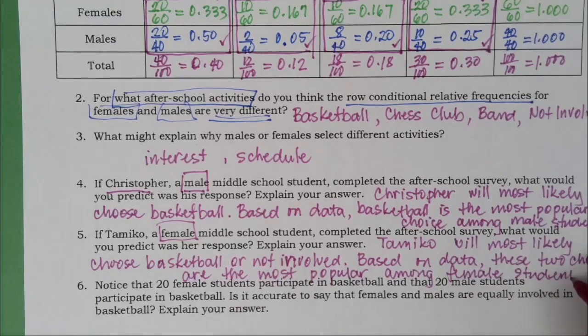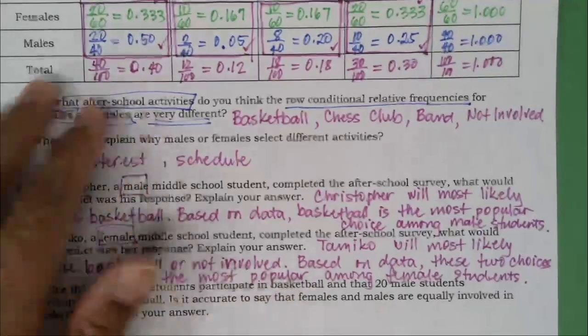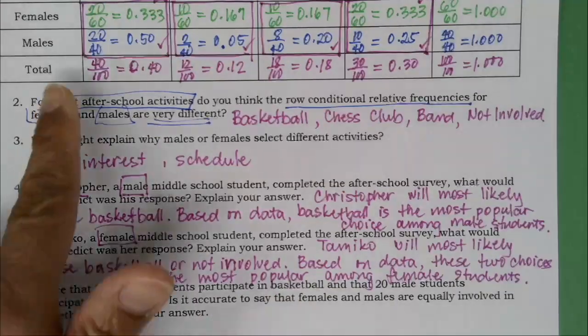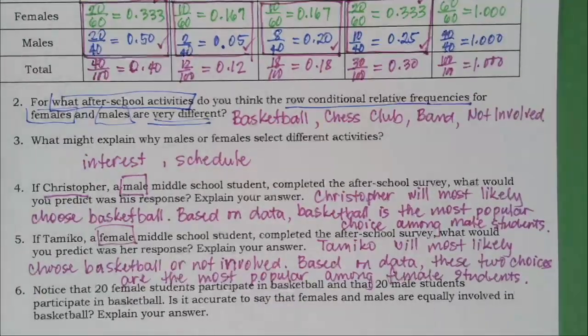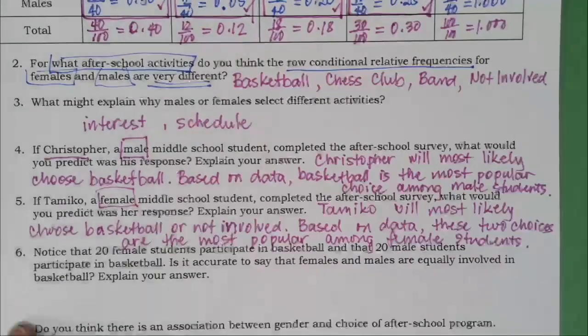All right. So that's it. Okay, because whatever is most popular based on data, that's most likely the choice of a person of a certain gender. All right. So next, number 6.